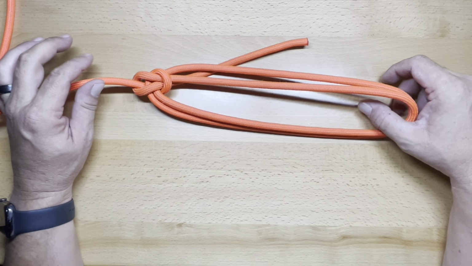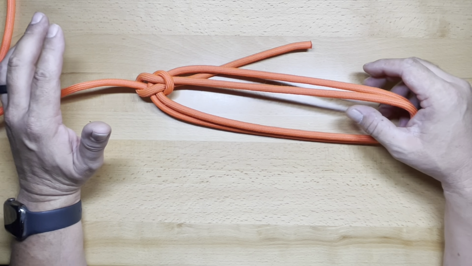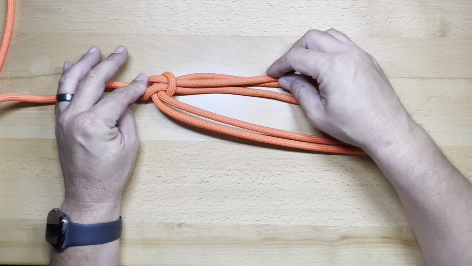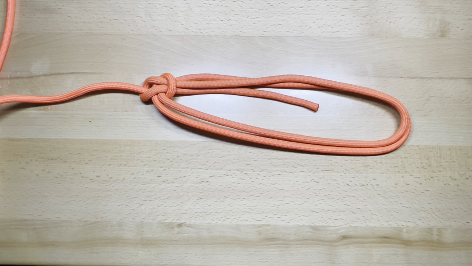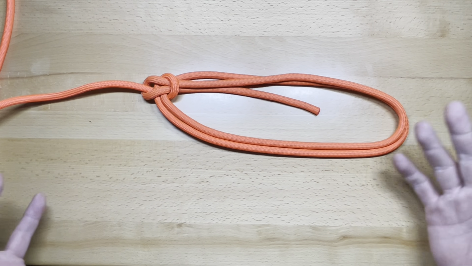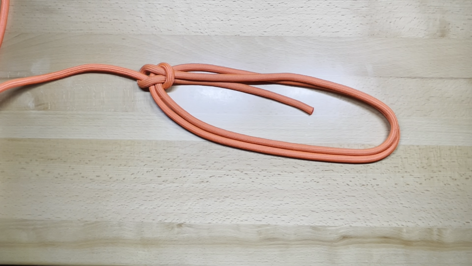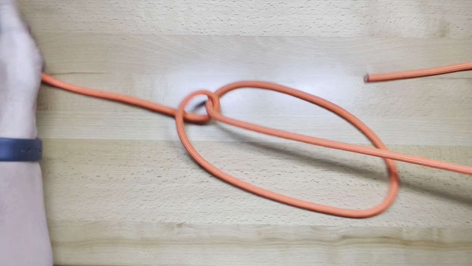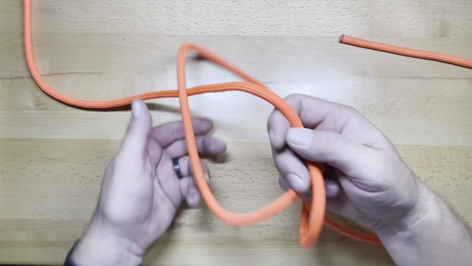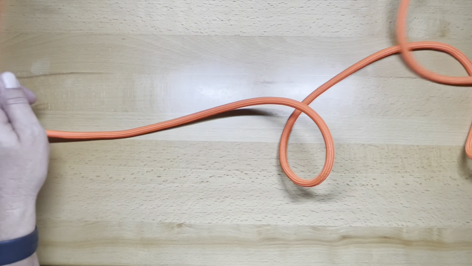I don't know that there's really any benefit to one over the other. I don't really tie the French bowline that often, though I do know how to tie it. It may be a little bit better, but I've never had any problems with the Portuguese bowline. And then let me take this apart real quick, and we'll do the splayed version of this same knot.